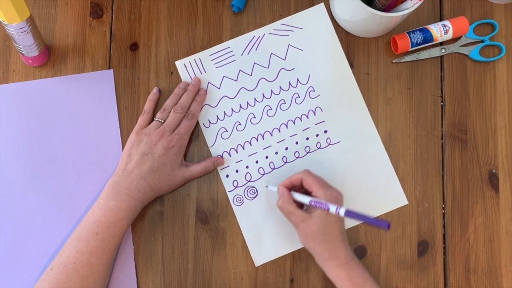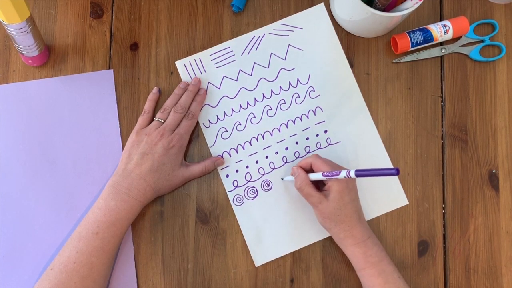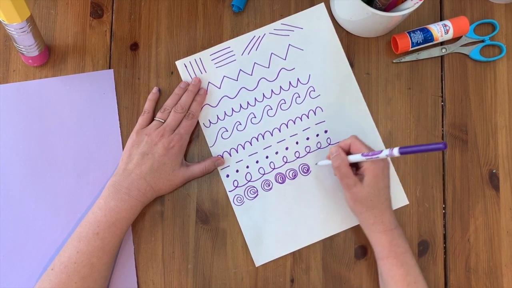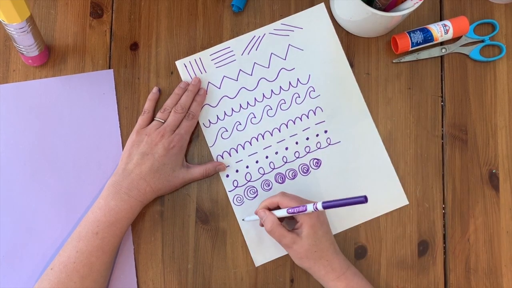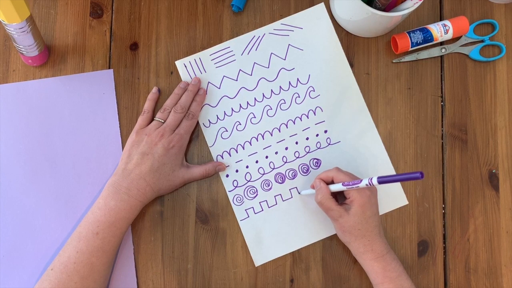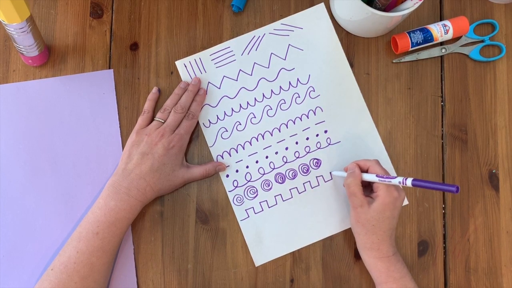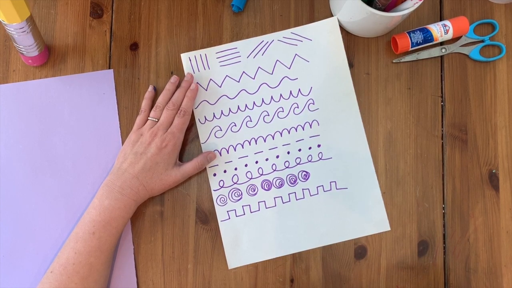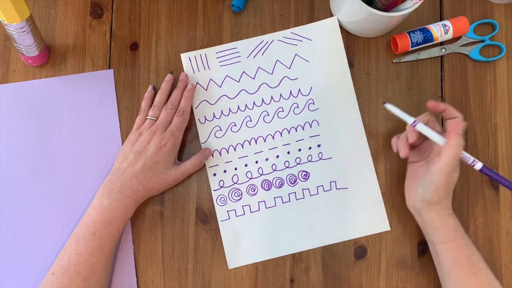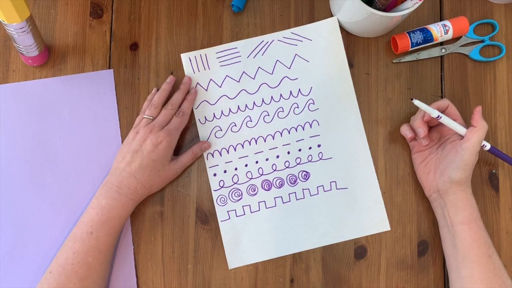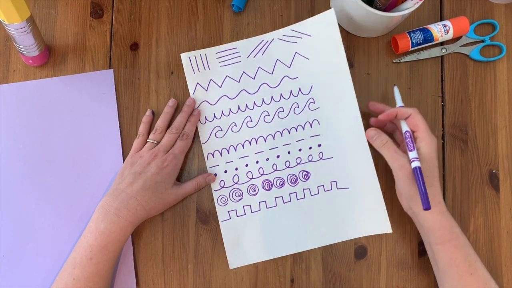I love these. And we call this one a castle line. And I think that's pretty good for now. If you have other ideas, that's great. You could always use shapes or make a repeating pattern using shapes or some of these lines.